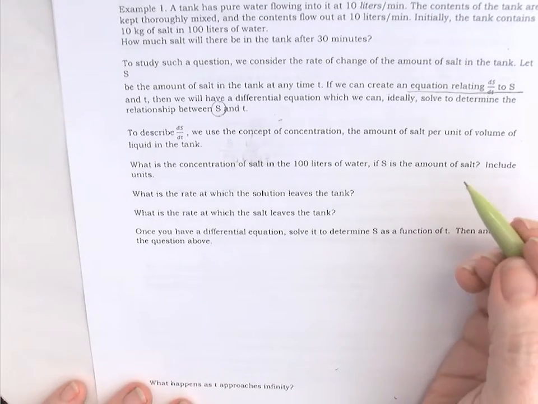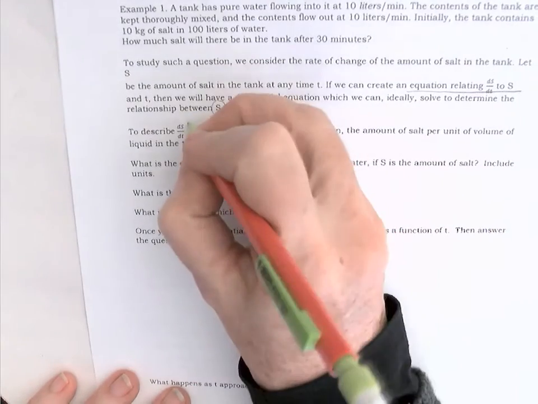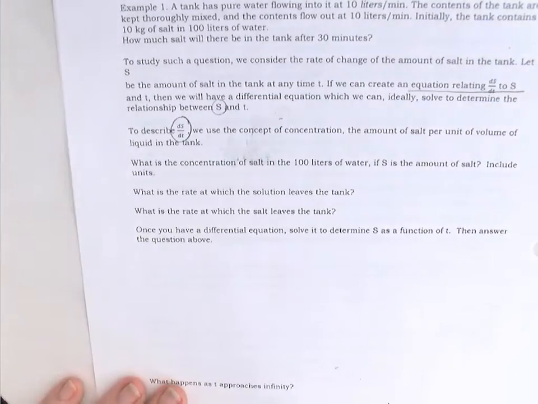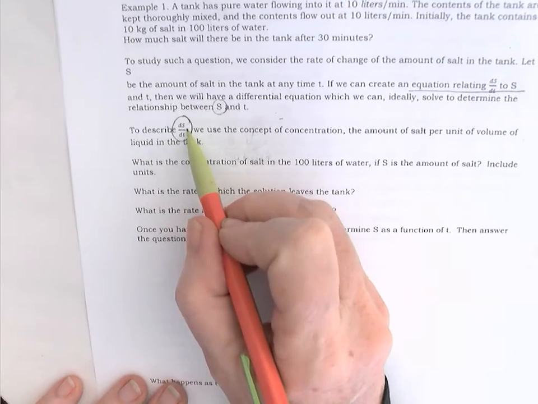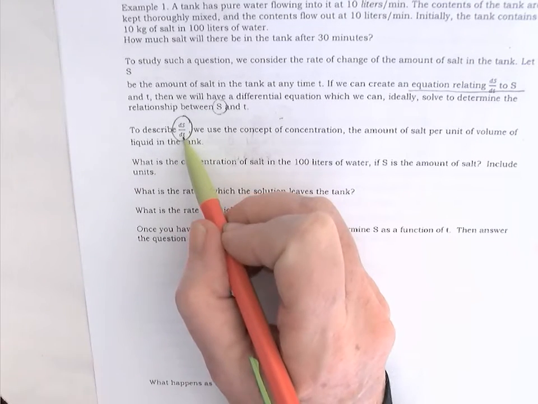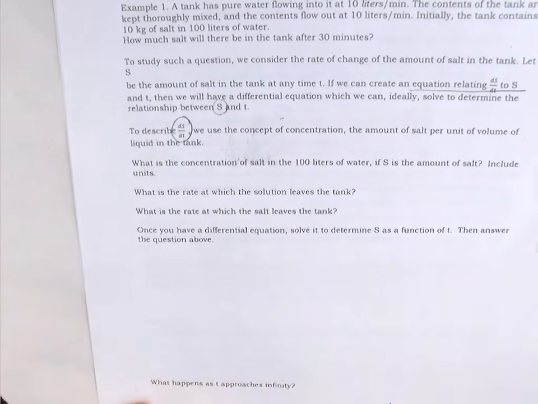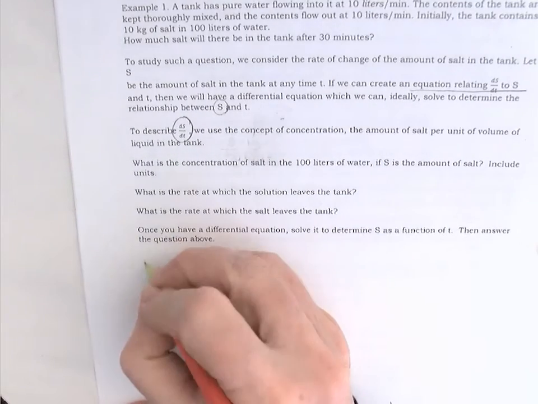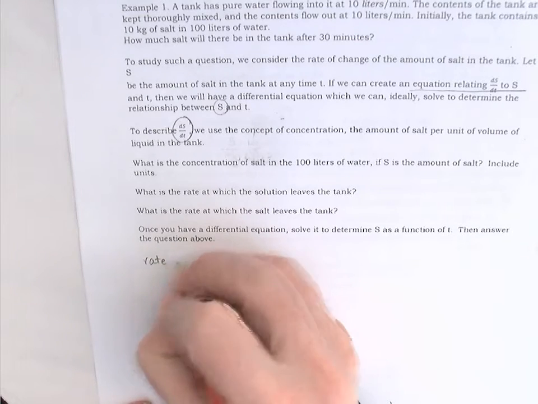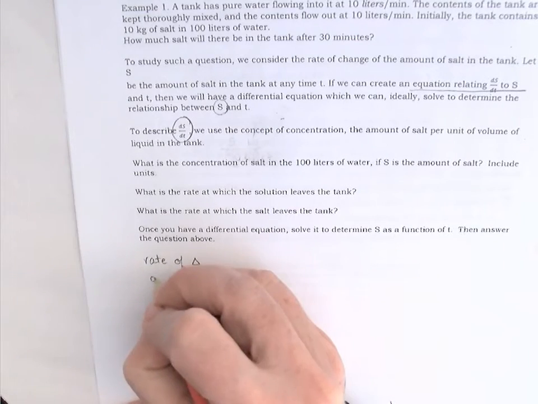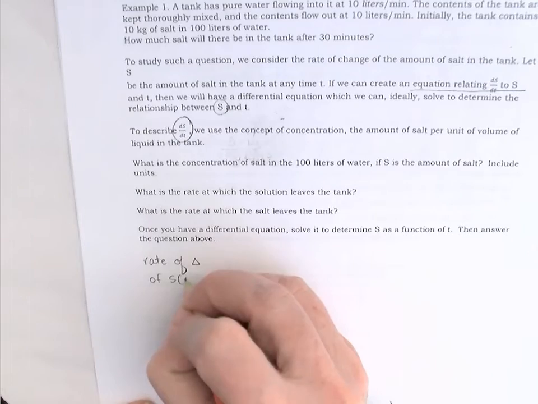What will be different in these questions is that the concentration is changing. The amount of salt is changing in these problems. So notice we're looking for dS/dt. So the quantity of salt is changing, and in fact salt is going to be a function of time. So we're going to use this, and for all of these problems we're looking for the rate of change of salt with regard to time.